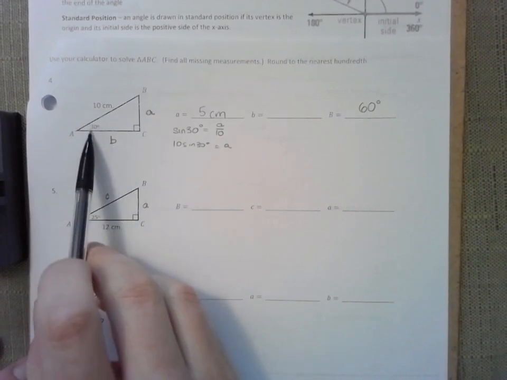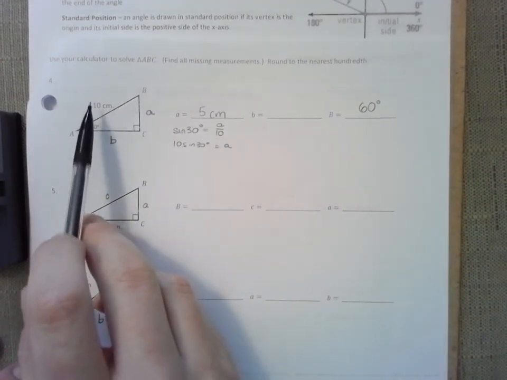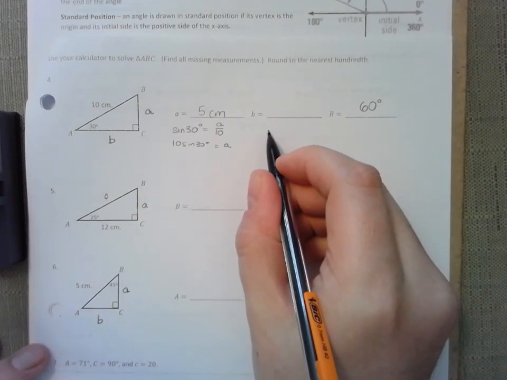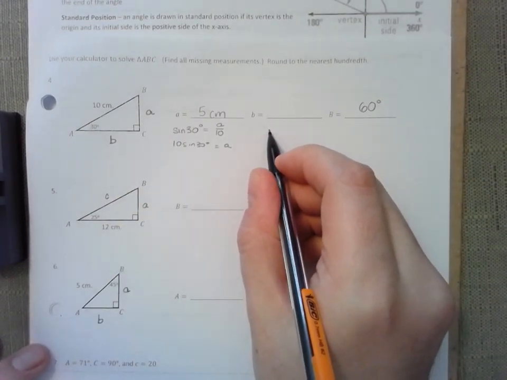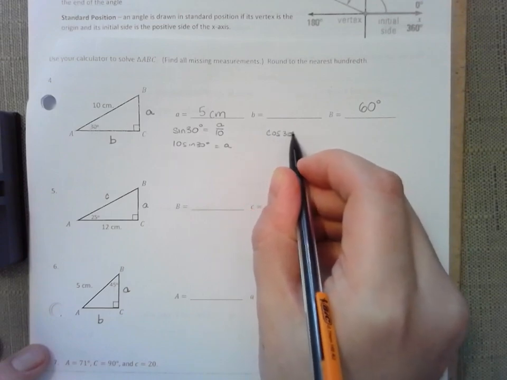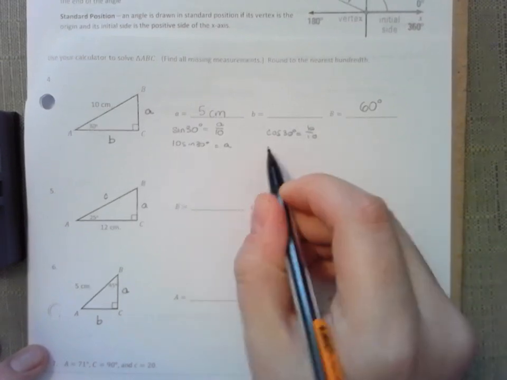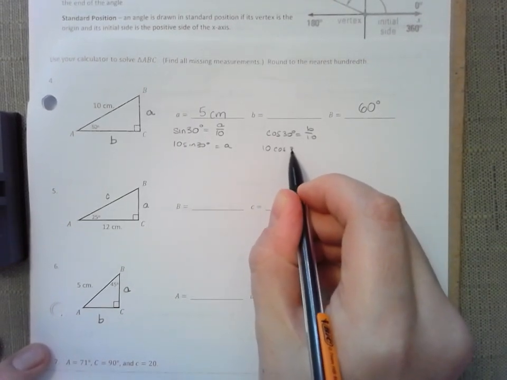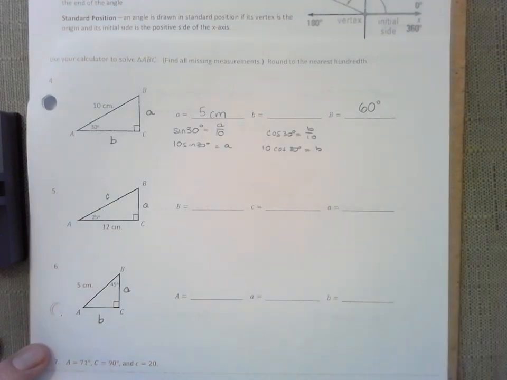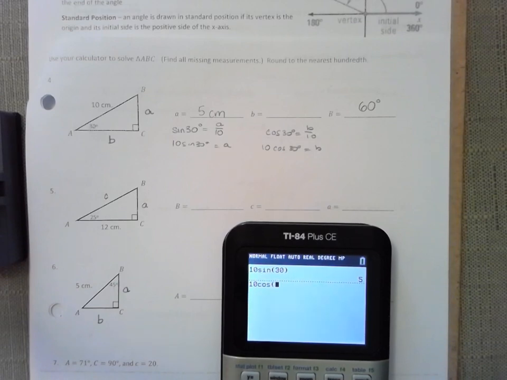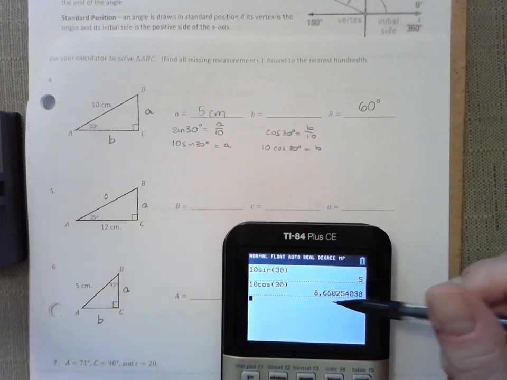What's little b? This reference angle is marked as 30 degrees. The hypotenuse is 10. b is the adjacent side. We're going to use adjacent and hypotenuse, so cosine. The cosine of 30 degrees is equal to b divided by 10. Multiply both sides by 10 to get little b, the length of side b. 10 cosine 30, and we're already in degree mode. We get 8.660, and rounding to the nearest hundredth, 8.66.